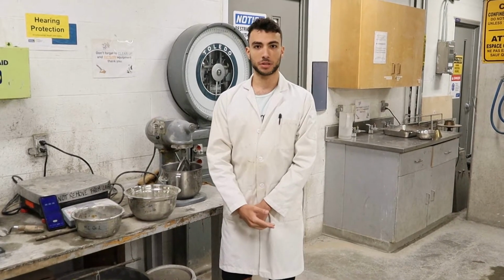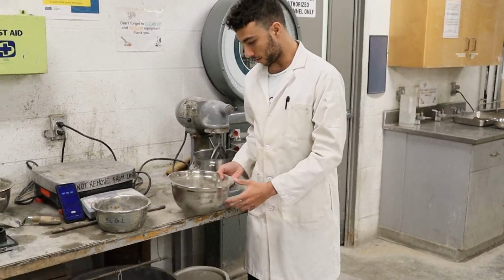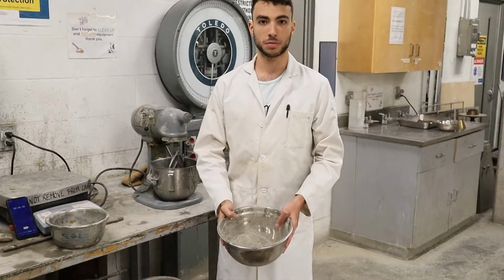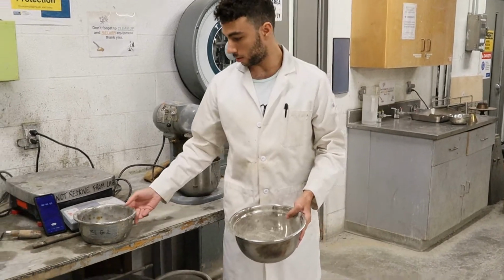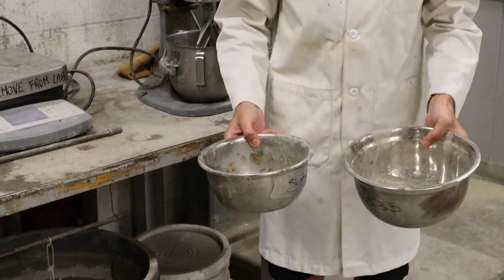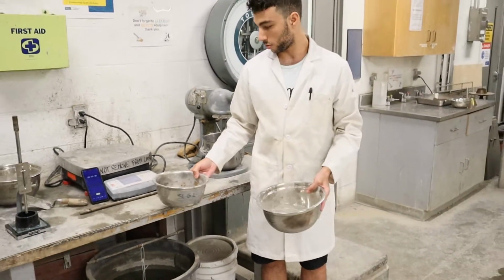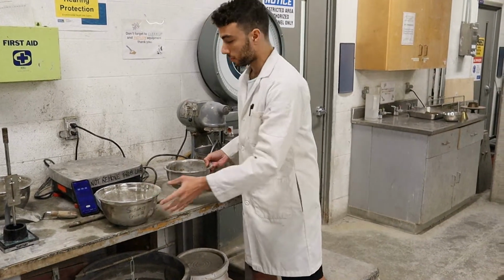So now we're going to start the mixing procedure. We have 650 grams of cement and 195 grams of water, which is 30%. Now we're going to add the water first.